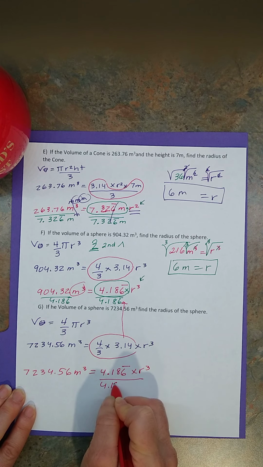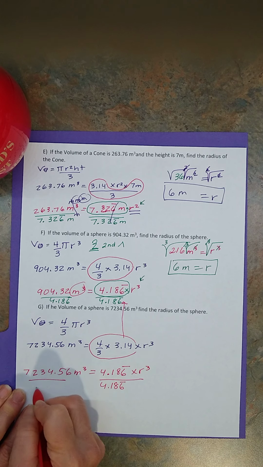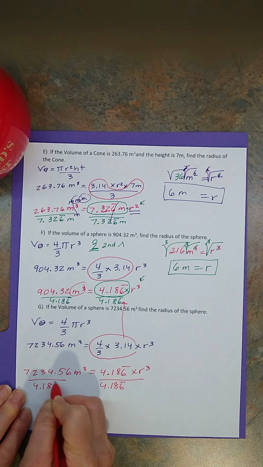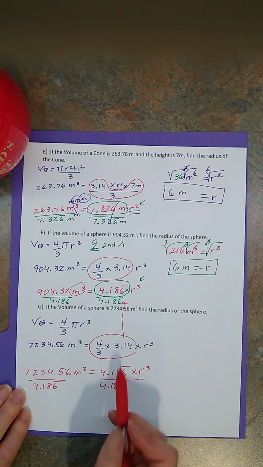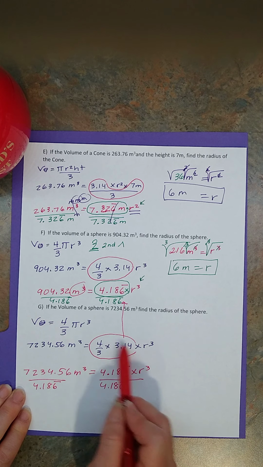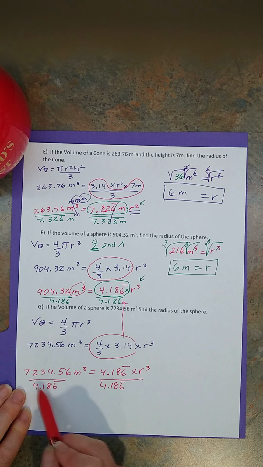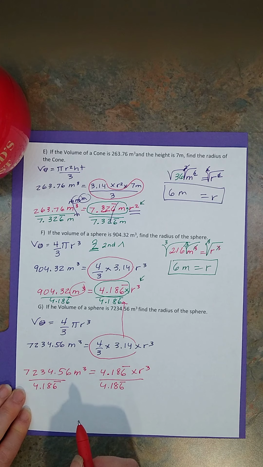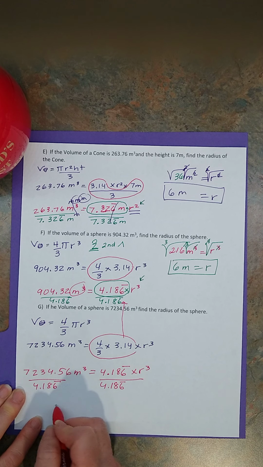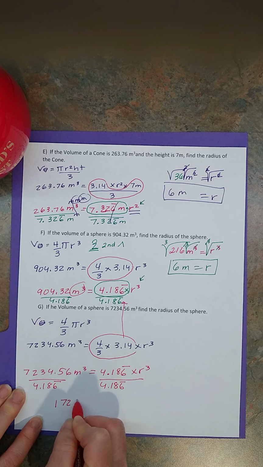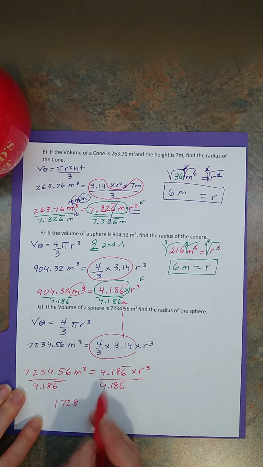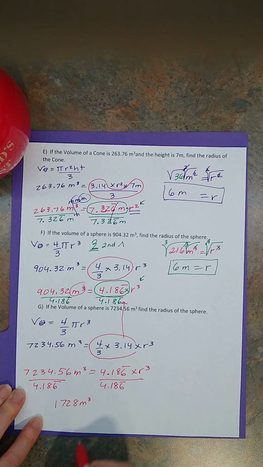Divide by 4.186 repeating. And again, notice that there are no units here because these are just numbers. There's no unit on pi, so there's no unit on this 4.186 repeating. Punch that into your calculator. There are no units to cancel, so you're left with that meters cubed still.